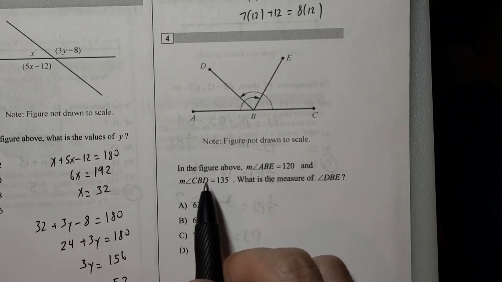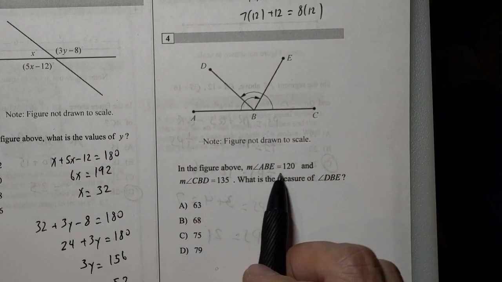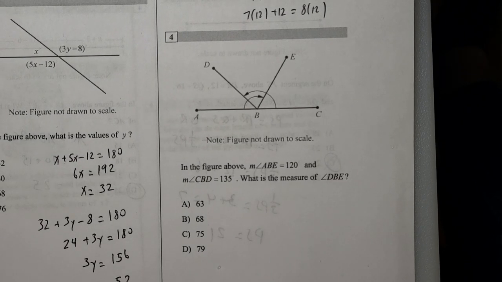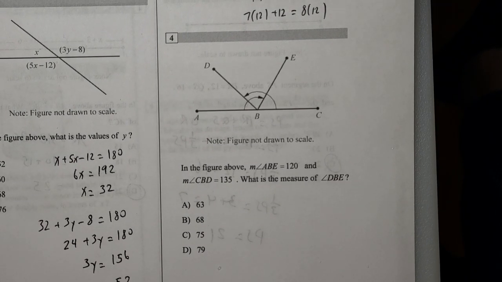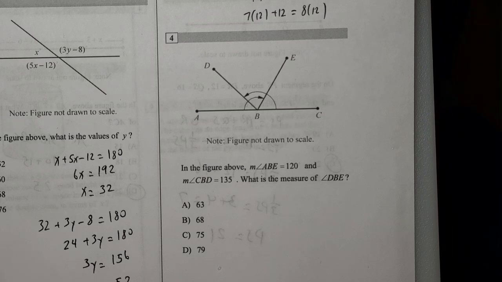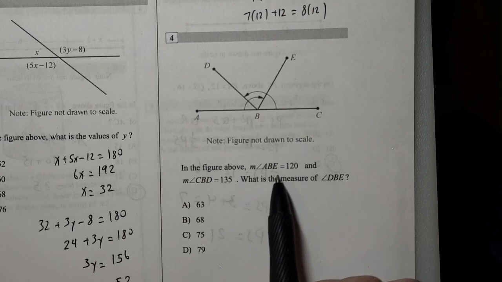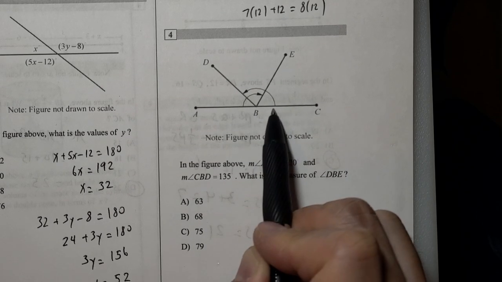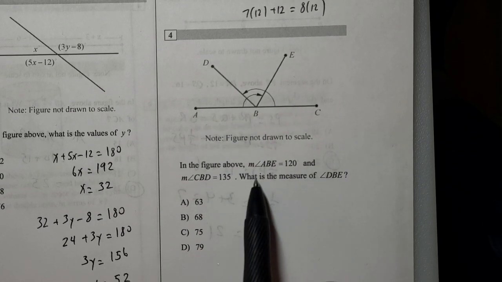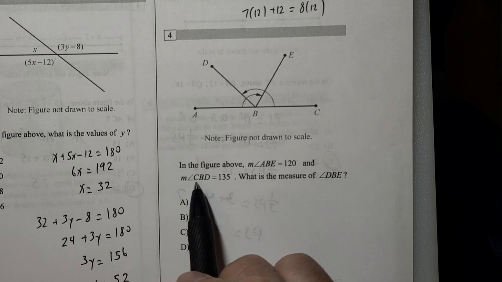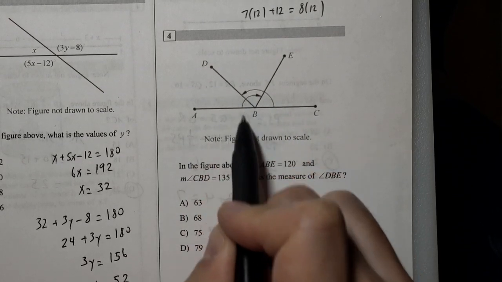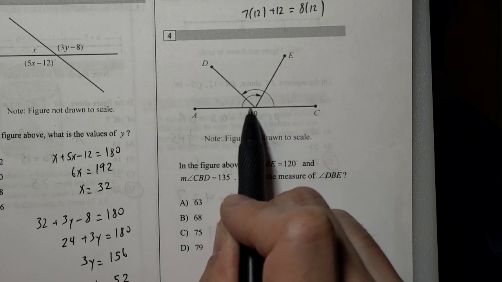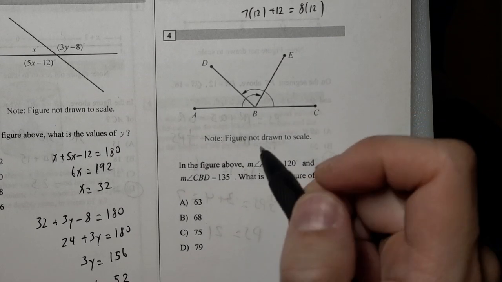Okay? In the figure above, ABE is 120, and CBD is 135. What is the measure of DBE? Okay? So let's mark them carefully, or maybe they did already. ABE is 120. ABE, yeah. CBD, what's CBD? CBD, that's this one, okay? Okay, DBE. Okay, so this is like the segment problem I did in the other video.